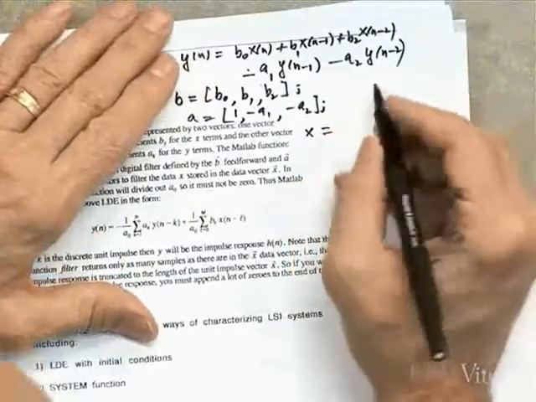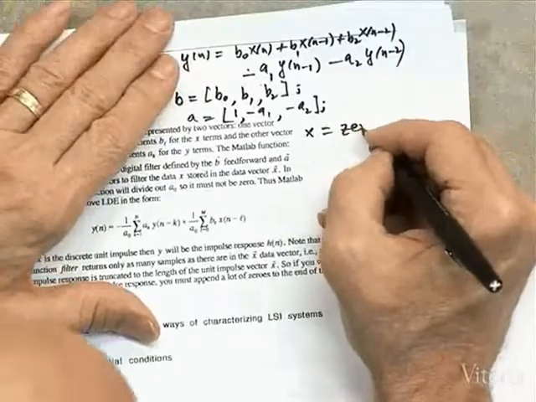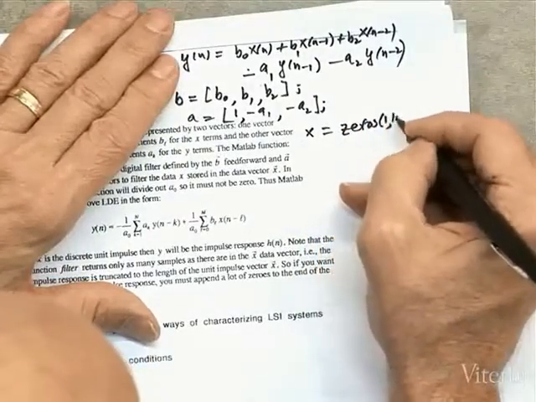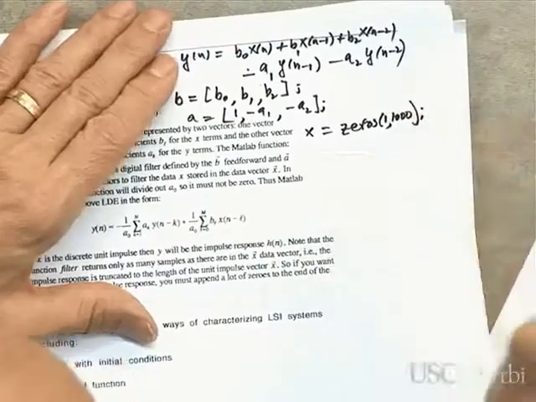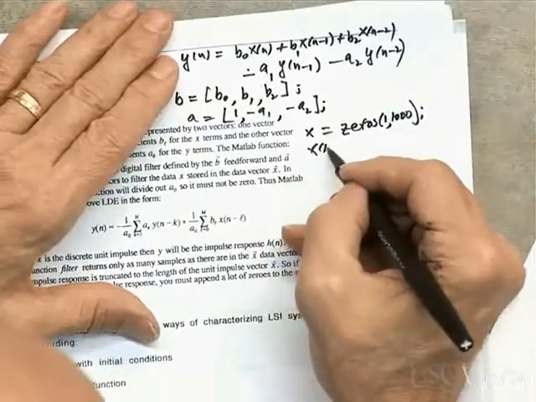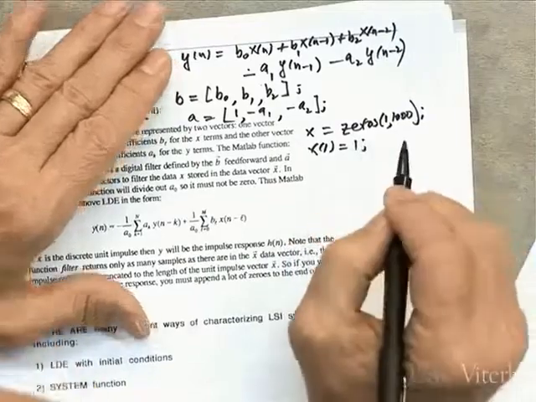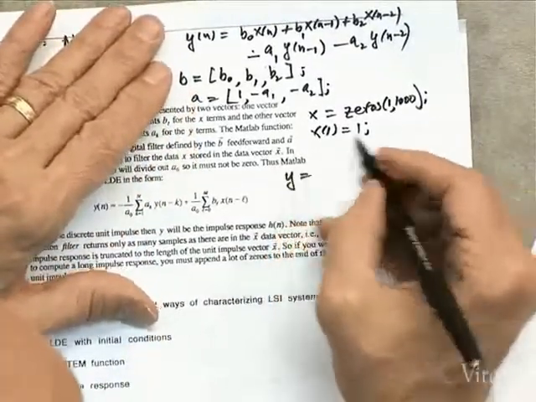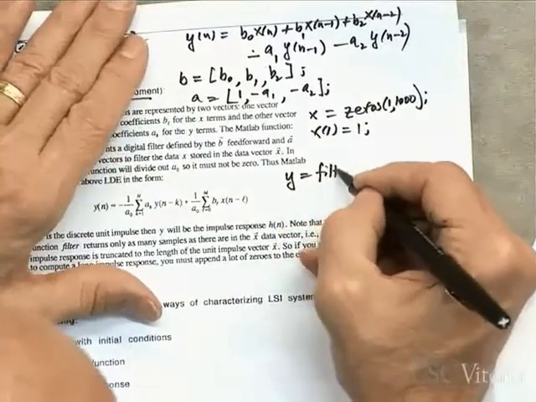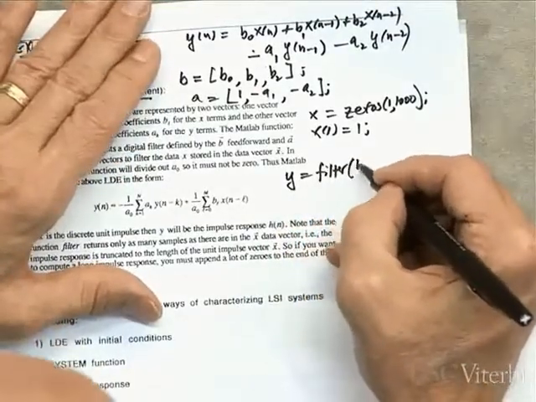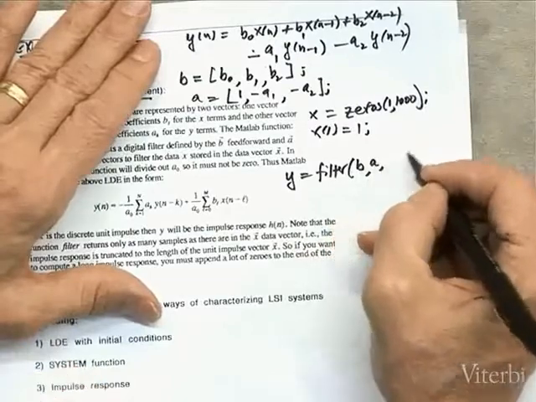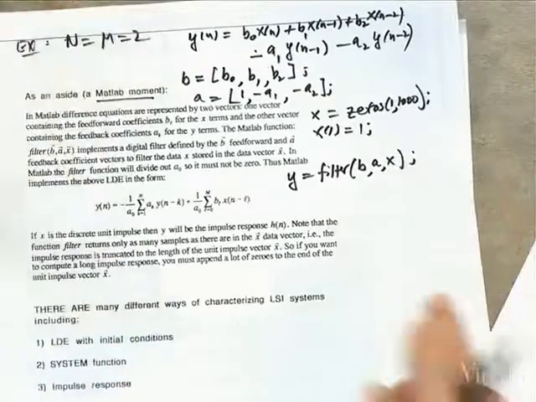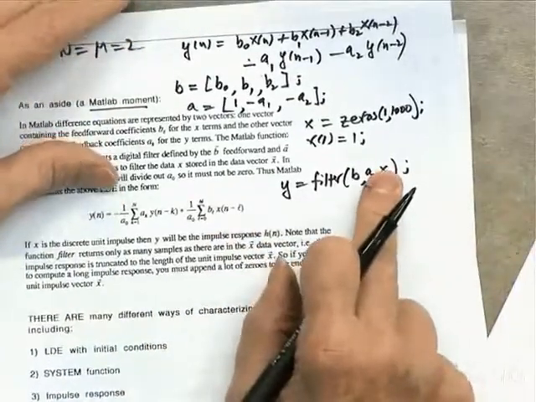In Matlab, what you would do is zeros of 1 comma 1,000. And then I will make x of 1 equals 1. And then I will do the magic. Let MATLAB do the rest. Here's how you would use MATLAB to do this: filter B, comma A, comma X. X is a vector with 1,000 samples.